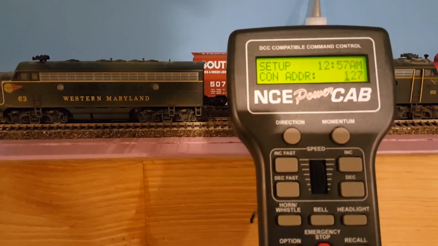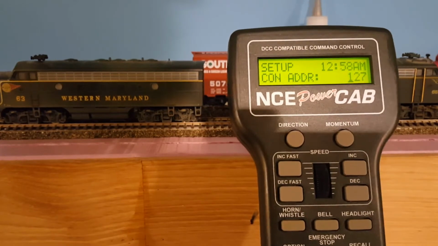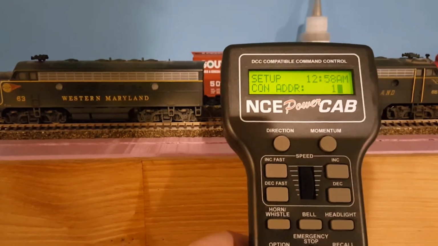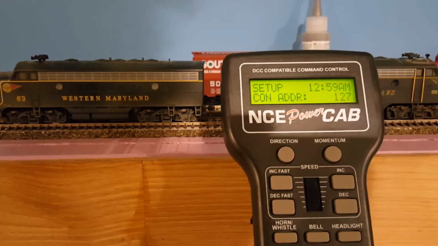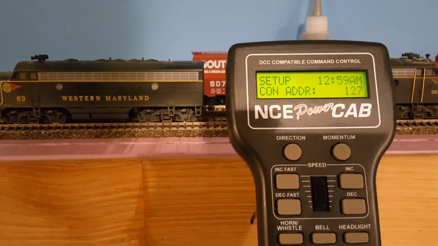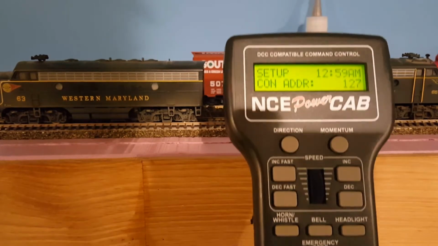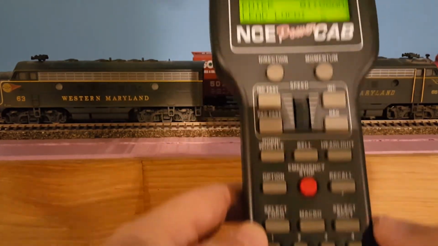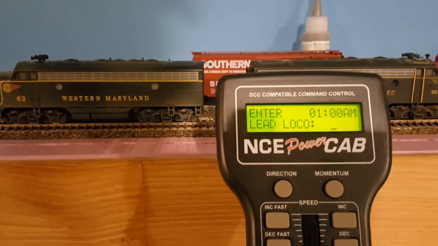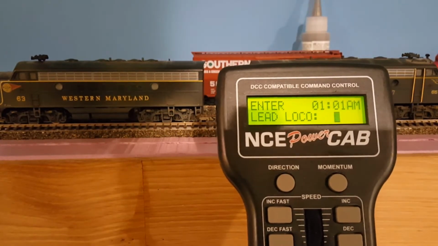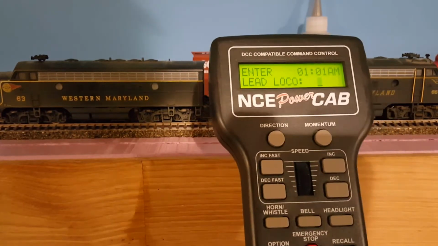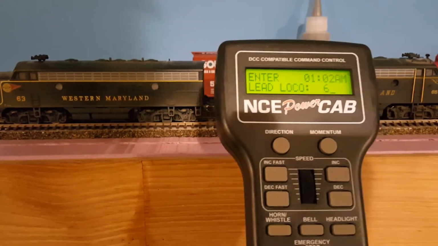For our consist address, I'm just going to keep this at 127, and I'll just go ahead and put that back in just to show you. So there's 127, okay. And then we'll come down and we'll hit our enter button. It asks me what the lead locomotive is. I'm going to go to the one on the left. That is 63.